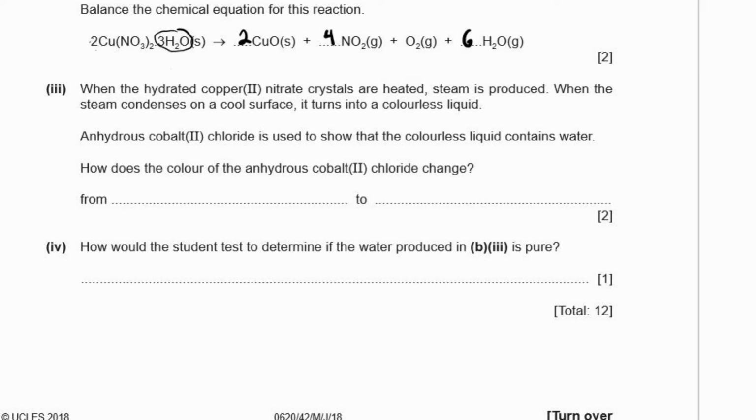3. When the hydrated copper 2 nitrate crystals are heated, steam is produced. When the steam condenses on a cool surface, it turns into a colorless liquid. Anhydrous cobalt 2 chloride is used to show that the colorless liquid contains water. How does the color of the anhydrous cobalt 2 chloride change? This is a very pretty reaction. I love doing this one. It goes from blue, a nice pretty blue, to a nice pretty pink.